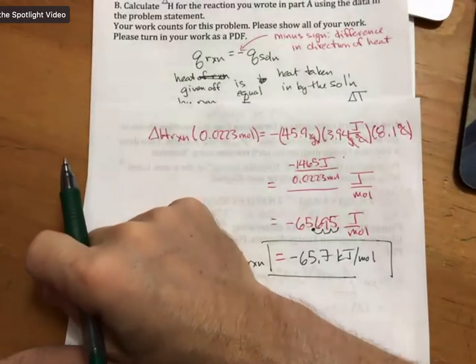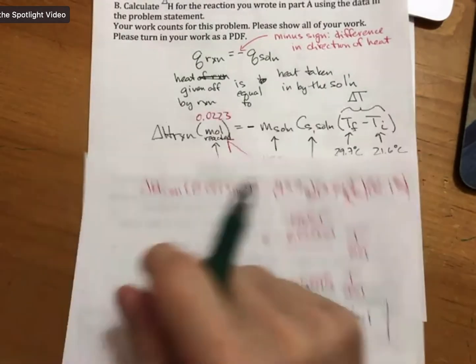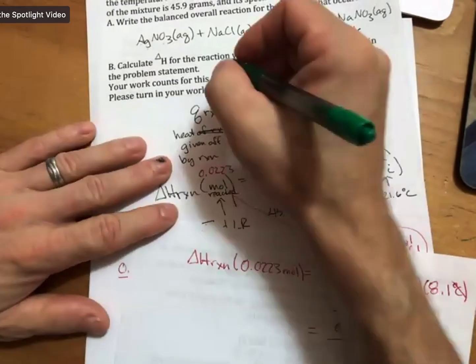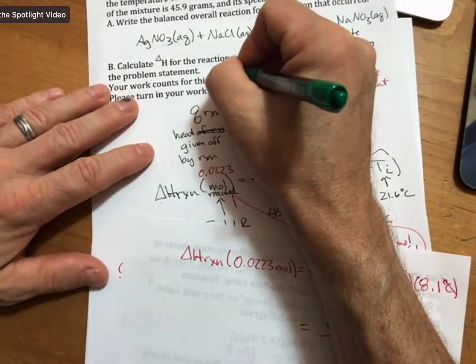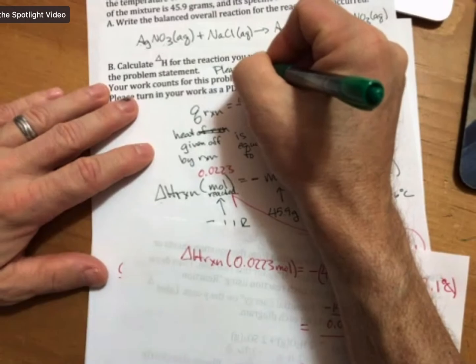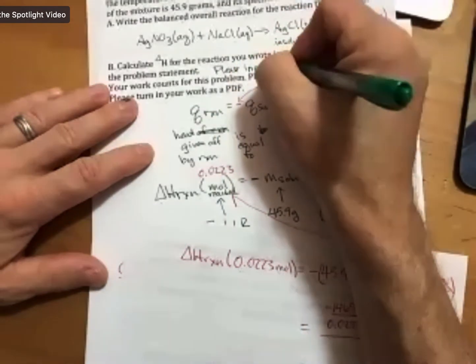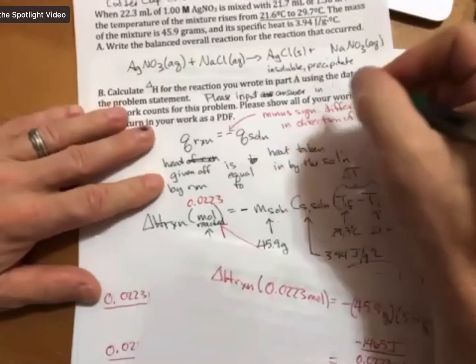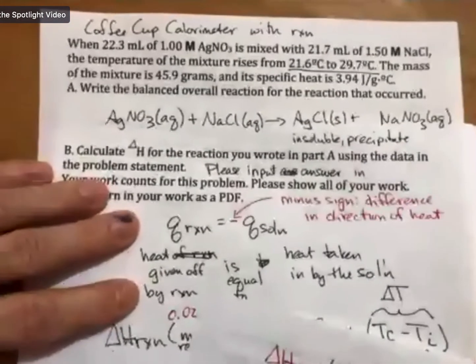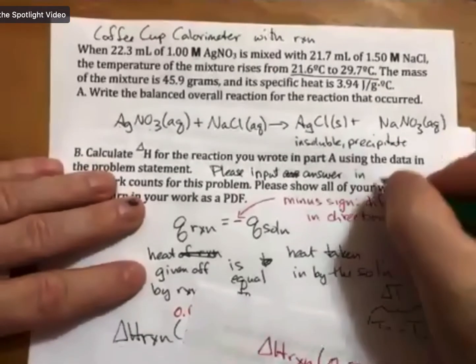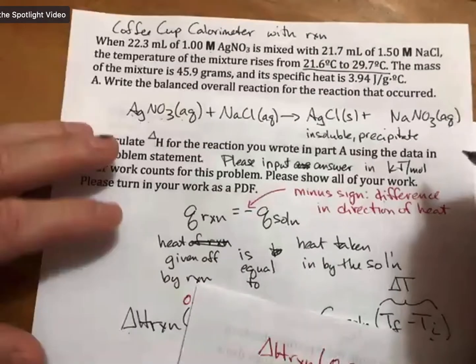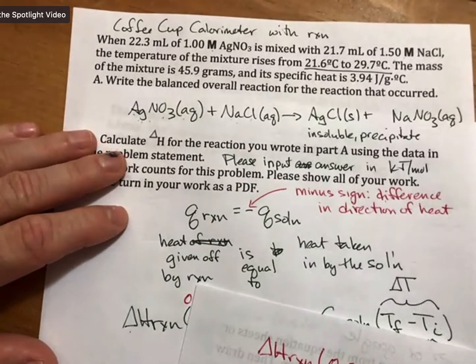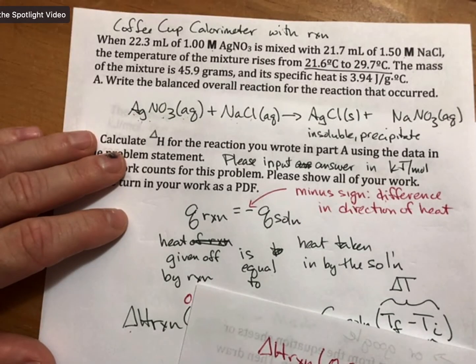Sorry, here's your question, Jumbo. So how would you put in the answer? Well, on your exam, it would say, please input answer in kilojoules per mole. And so that's how you would know how to put it in. It would be clear. Thank you. Sure. Any other questions?